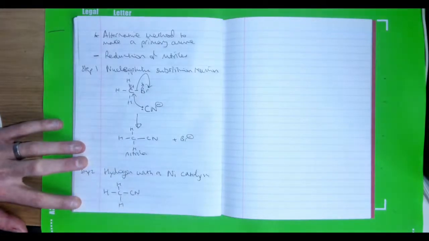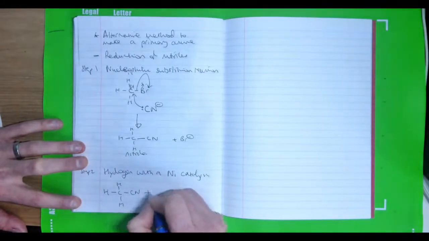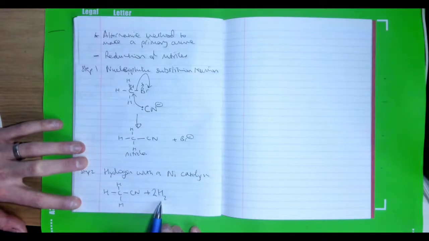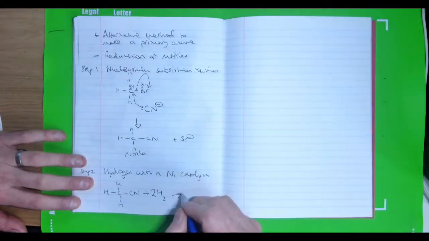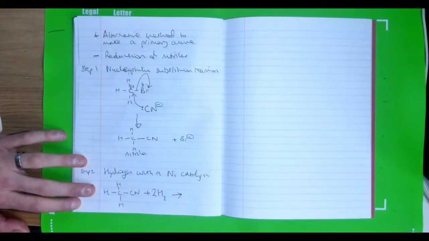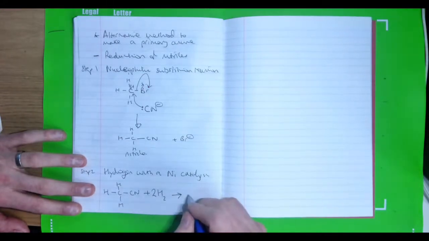So we take our nitrile and we react that with hydrogen. You need 2 molecules of H2 for this. And then what you get is the amine that is produced.